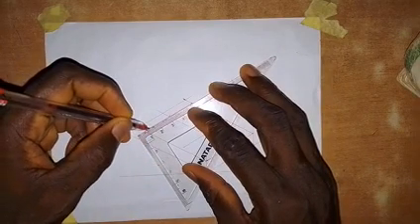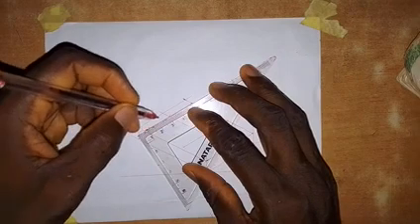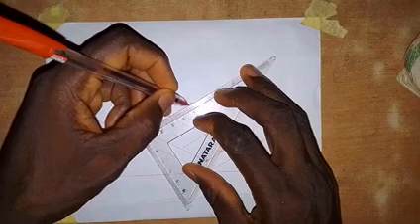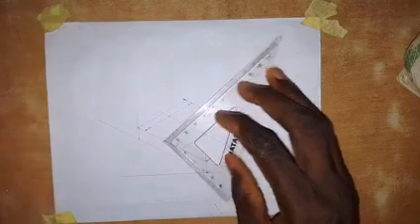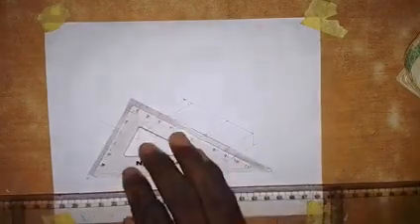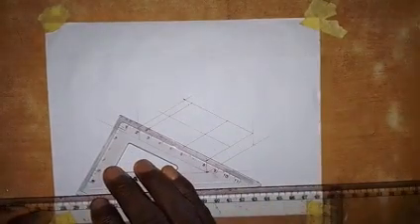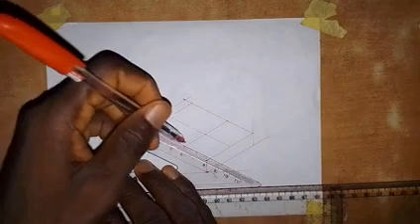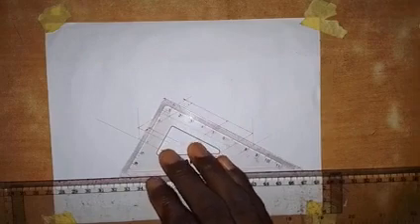This is 18 millimeters here. Then we take 18 to this side. So this is also 18 millimeters. So we transfer this to this side, and we also transfer this one.